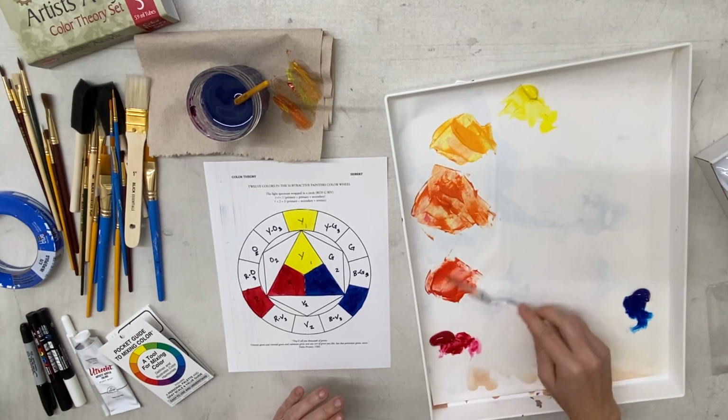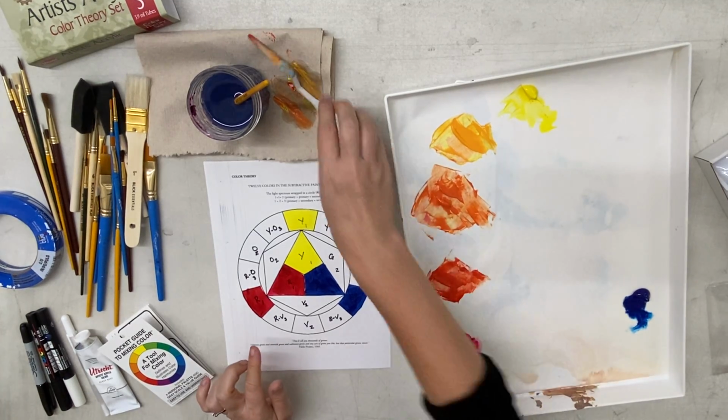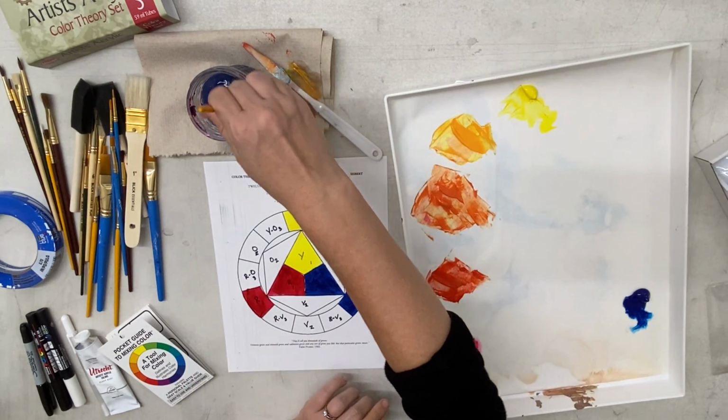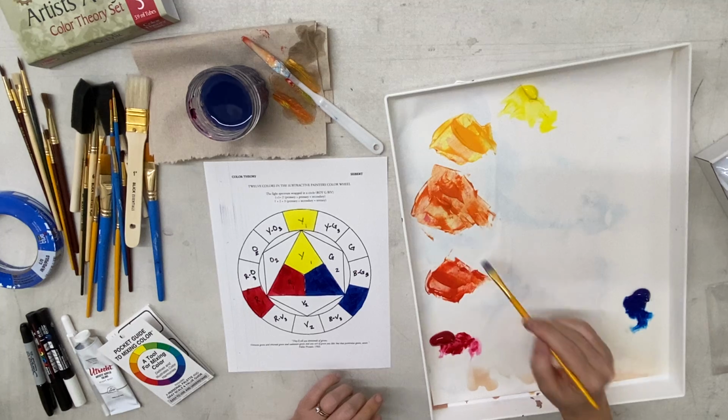Those are pretty. So imagine when we start adding tints, tones, and shades, and we start pulling them lighter or darker and so forth. Okay, so I'm going to paint these real quick. So here's my orange.